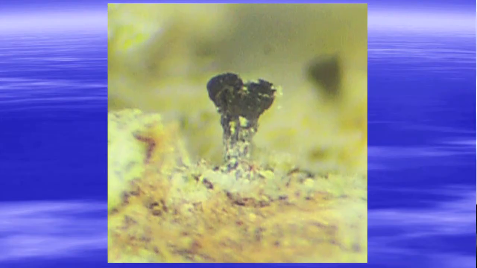Another small one, sort of unusual in terms of the habitats of the Calicioid lichens and fungi, is species that grow on other lichens. So the white part of this picture is another lichen, and this Calicioid fungus is growing on that other lichen.